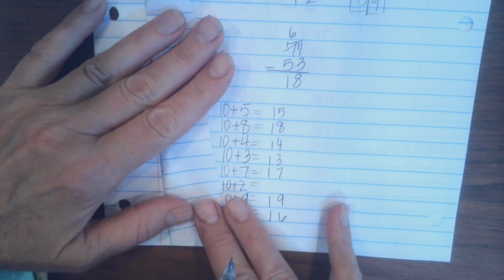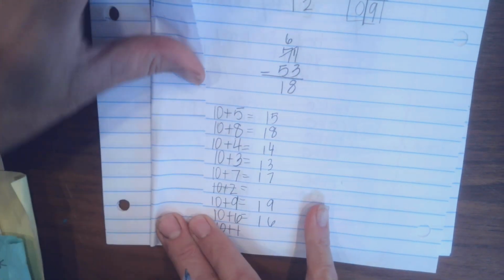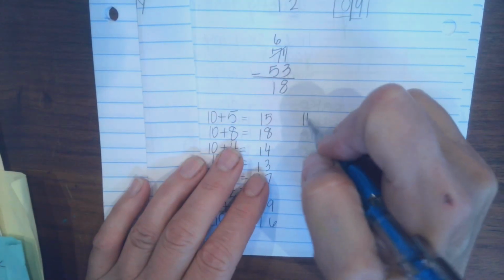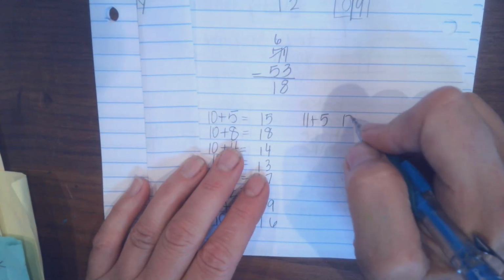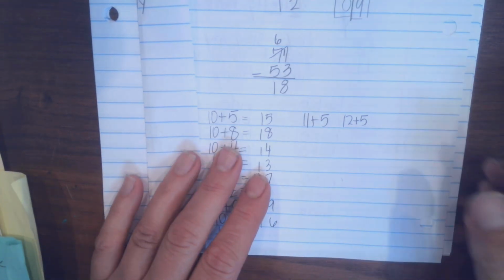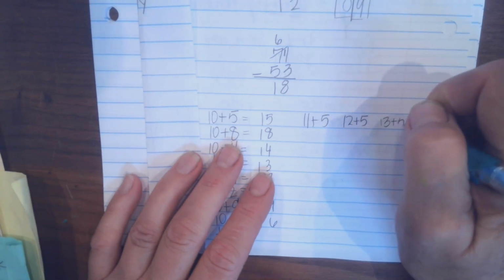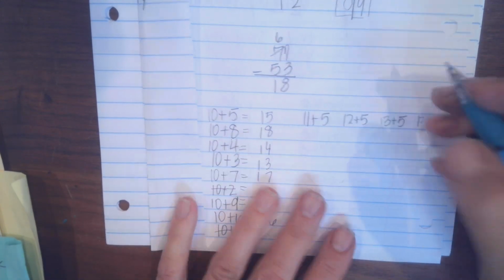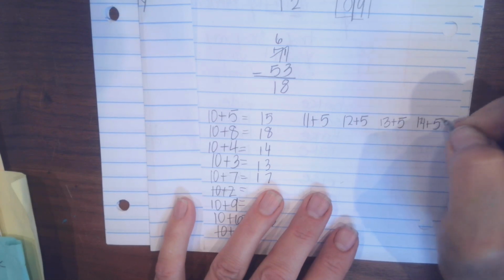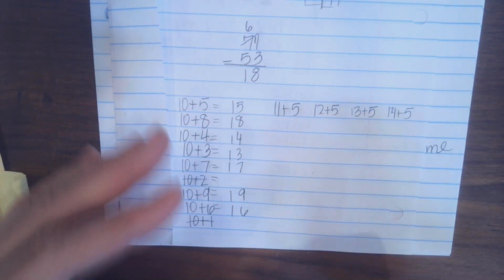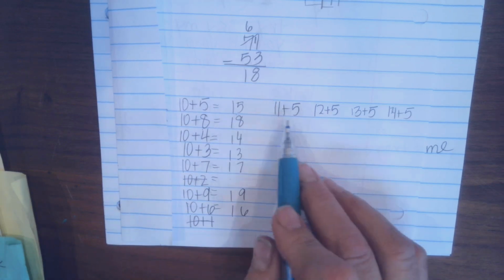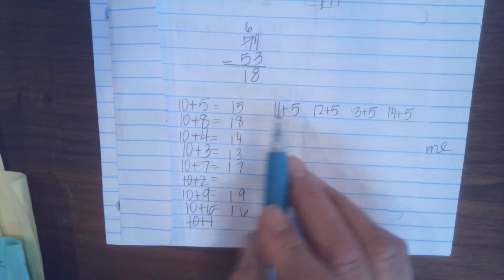We can use this strategy to do 10 plus 5 is 15. So 11 plus 5 is 1 more. 12 plus 5 is 2 more. 13 plus 5 is 3 more. And 14 plus 5 is 4 more. It's the same as our plus 1, plus 2, plus 3, plus 4. Same concept as that. So if 10 plus 5 is 15, 11 plus 5 is 1 more, it's 16.